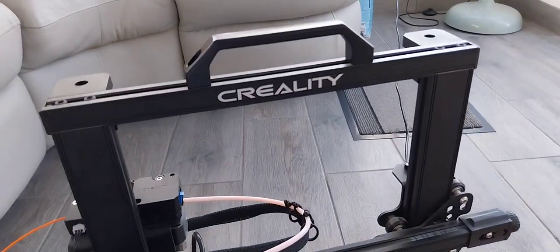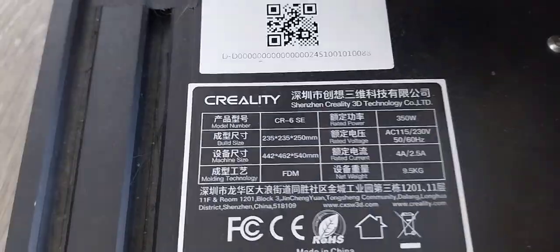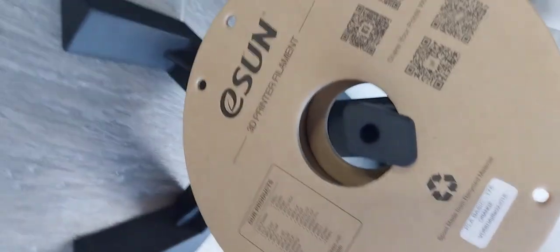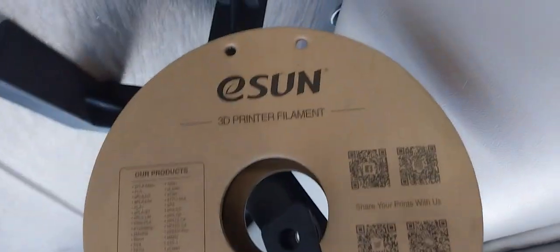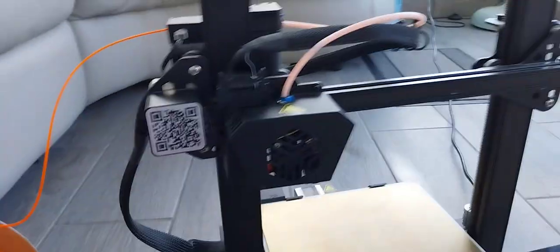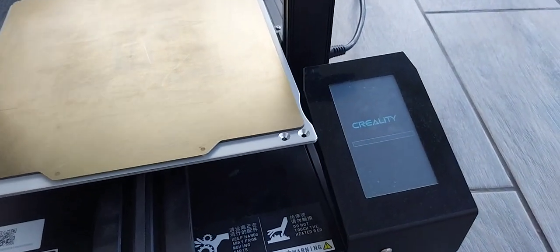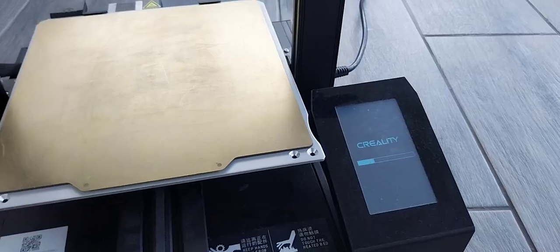Alright, so now we have our 3D printer. I'm using the Creality CR6E right there. And make sure that your filament is loaded. I'm using eSun. It's the one that I trust the most with my printing. So what we're going to do is we're going to go ahead and turn it on. Should load up just like that.